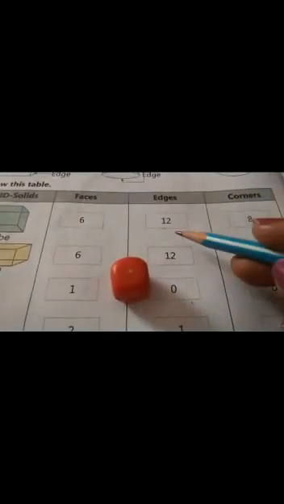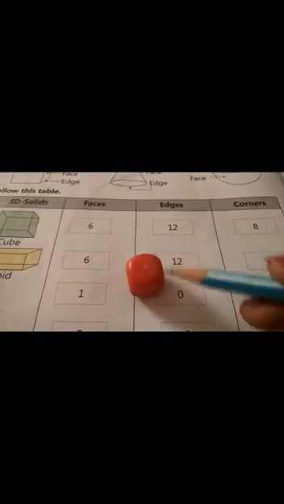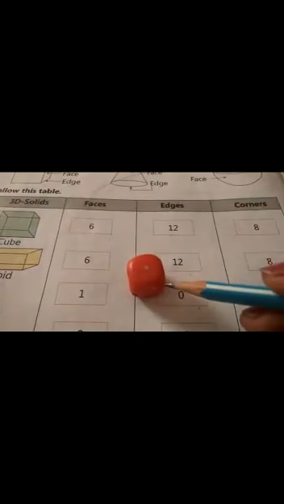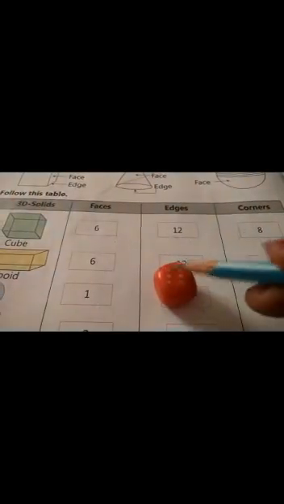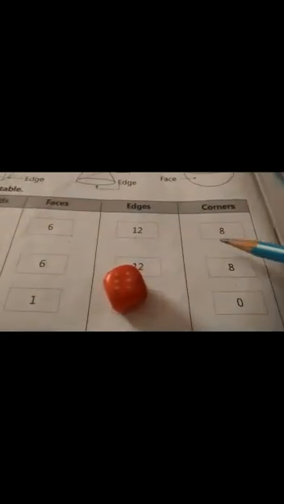Now similarly, let's see the edges. 1, 2, 3, 4. Then the standing lines 5, 6, 7, 8. And the other side also has 9, 10, 11, 12. So 12 edges. And the corners 1, 2, 3, 4, and the other way around 1, 2, 3, 4. So 8 corners. Similarly, you can see for a cuboid.